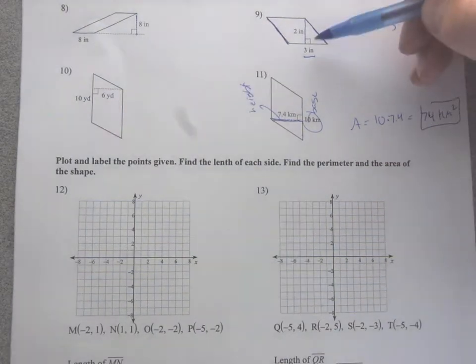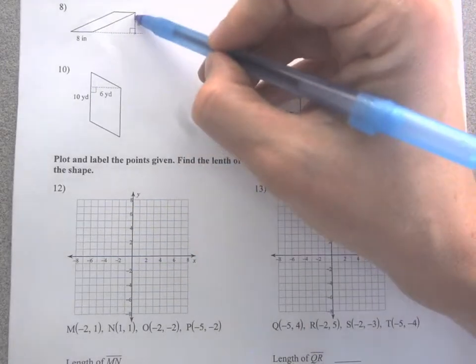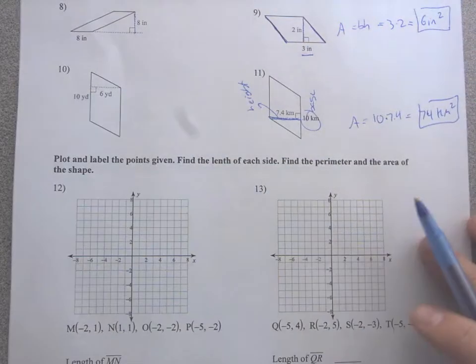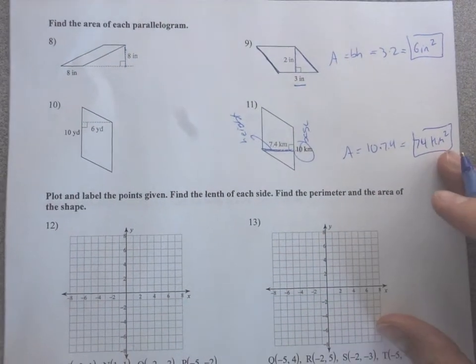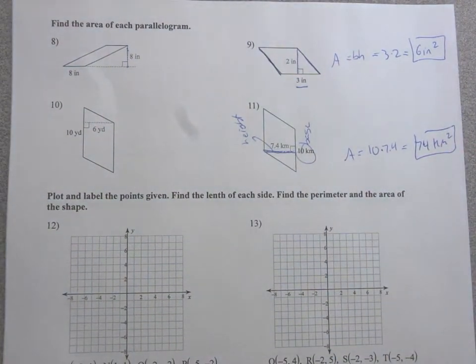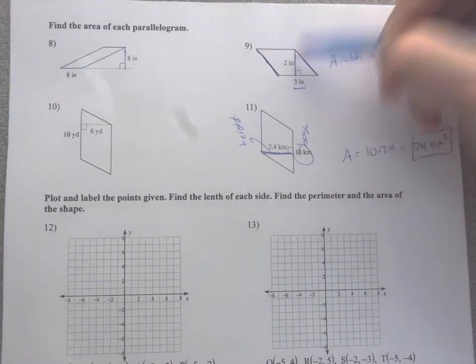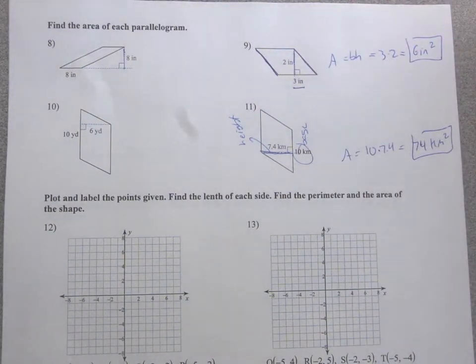This line here that measures the height is called an altitude. I don't know if you have ever heard that word in relationship to planes, but when airplanes fly, the altitude is how high the plane is flying. In math, that word altitude also refers to height. It refers to a height measurement, or something that's measuring height.